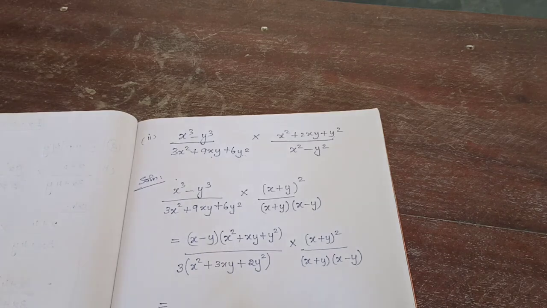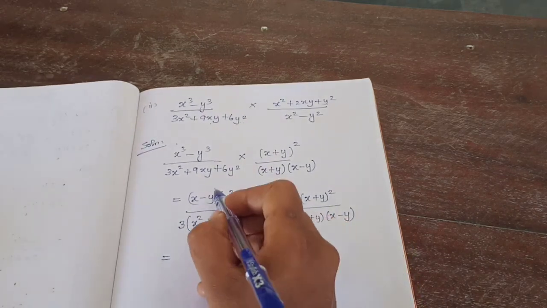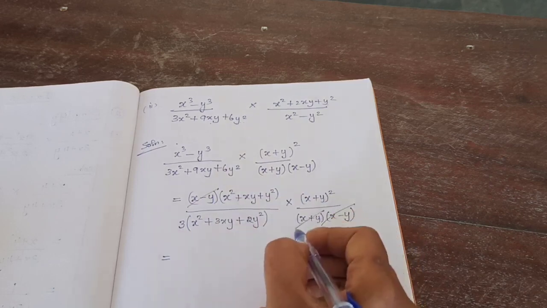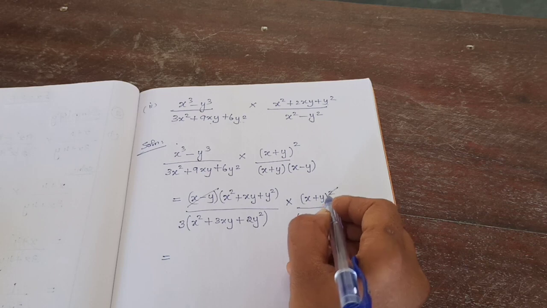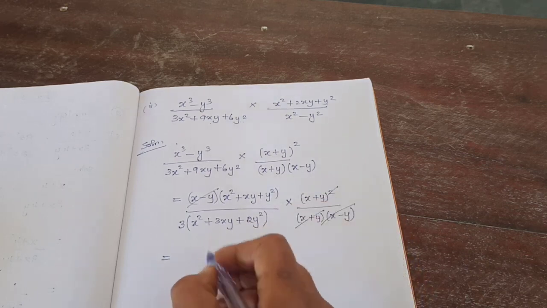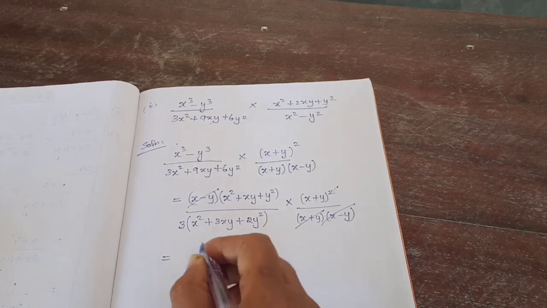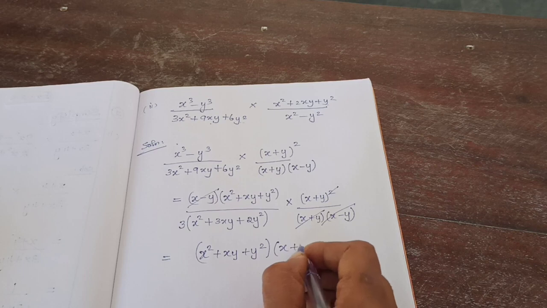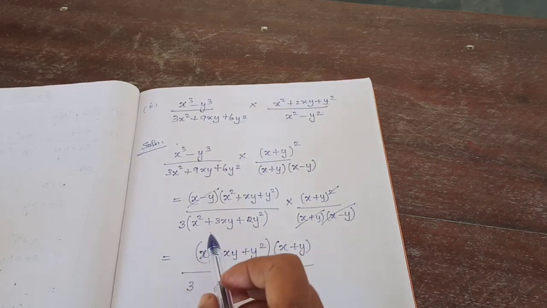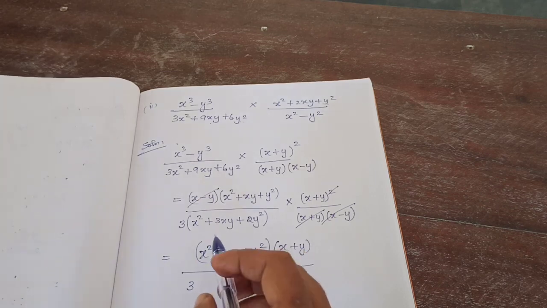Any possible cancellation? Yes, 2 terms are there. See, x minus y gets cancelled, and x plus y, here 1 x plus y will cancel. So remaining 1 x plus y will be there. Then x square plus xy plus y square into x plus y divided by 3 into, here now we got one quadratic polynomial. Shall we factorize this?